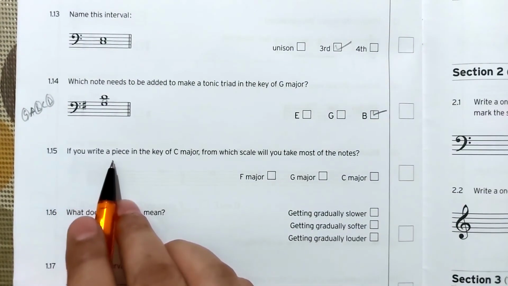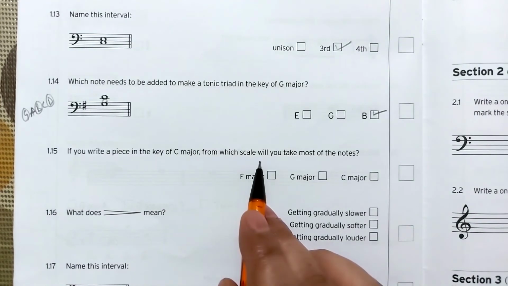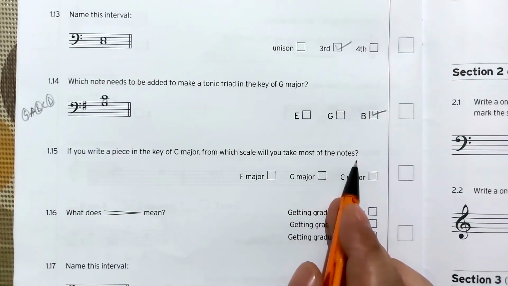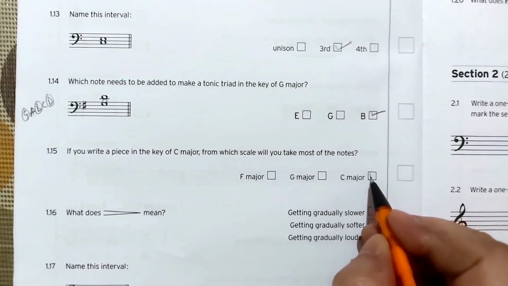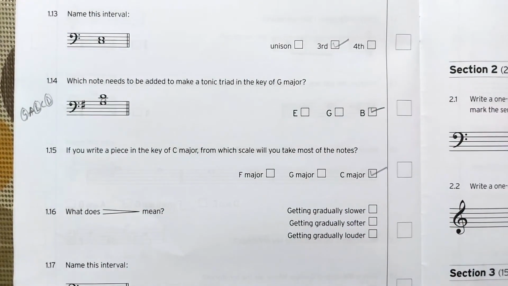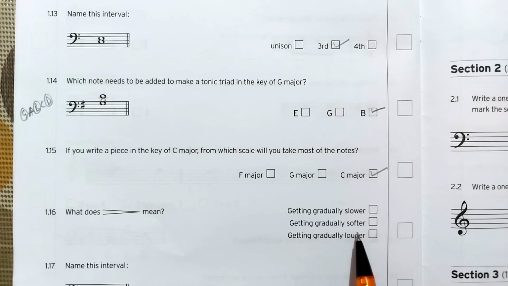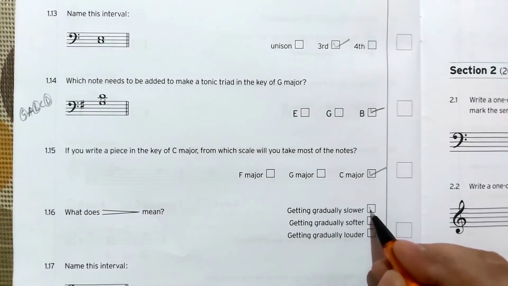Okay, now next one is: if you write a piece in the key of G major, from which scale will you take most of the notes? It's simple, it's G major. Obviously we are playing the G major scale. Now what does this mean? This means getting gradually slower.